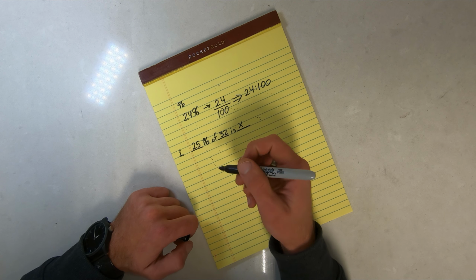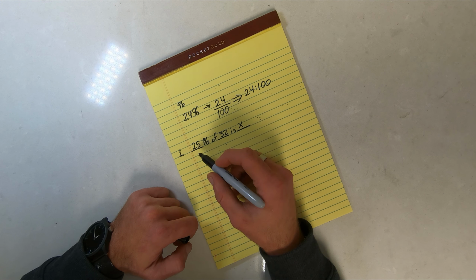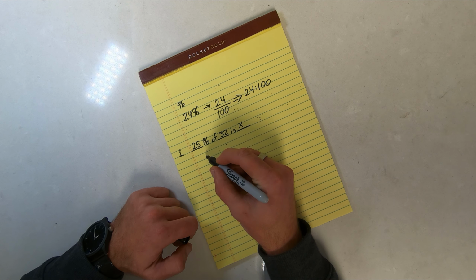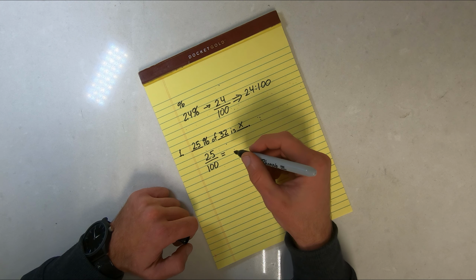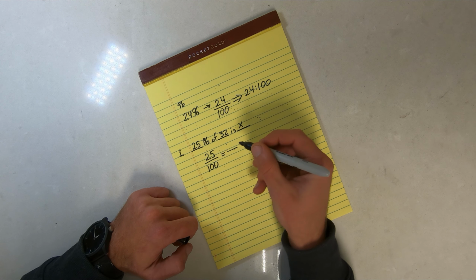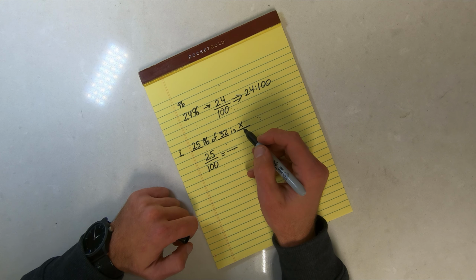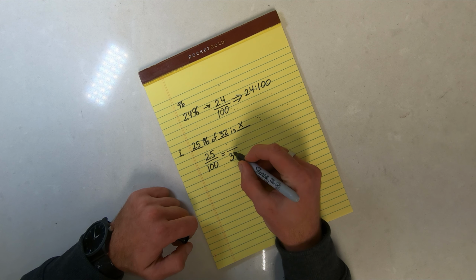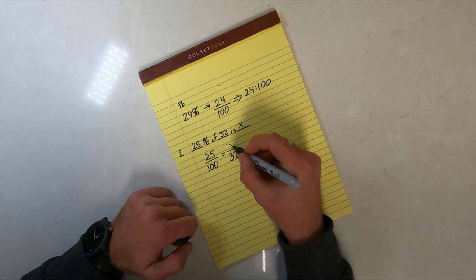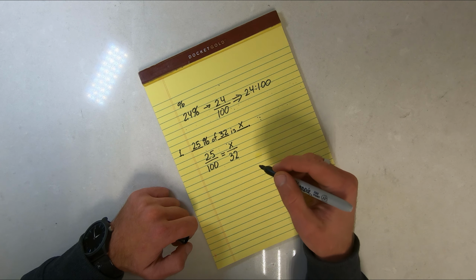First we convert it into a proportion. We know that 25% means 25 out of 100, so we write that 25 out of 100. And we have half of the proportion problem completed. Now for the second part, 25% of 32 is what? So 32 is the whole number. It goes into the denominator. And the unknown is in the numerator. We're looking for how many pieces of 32 we have.